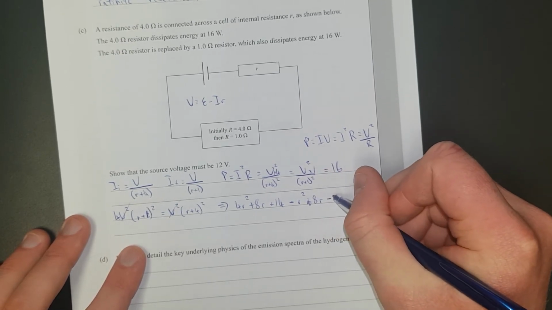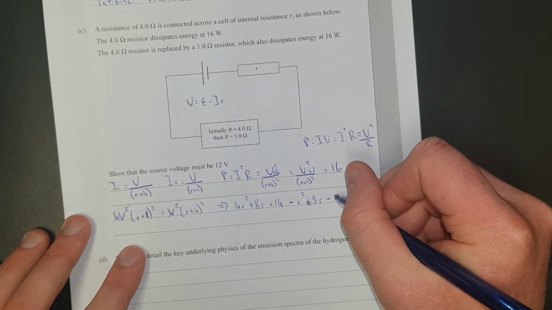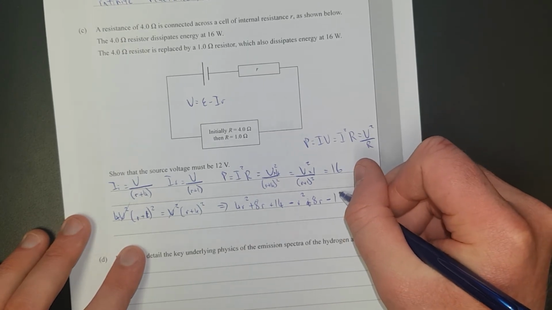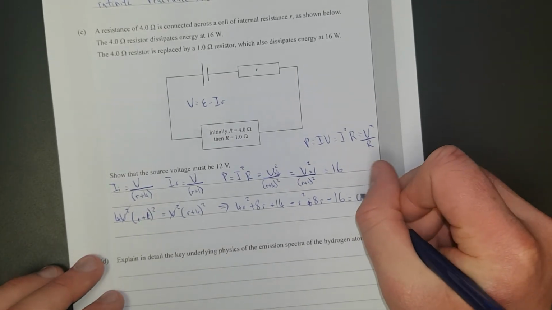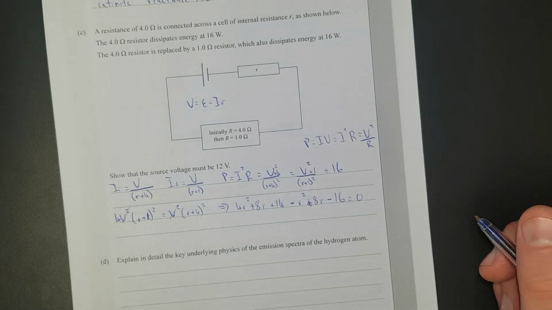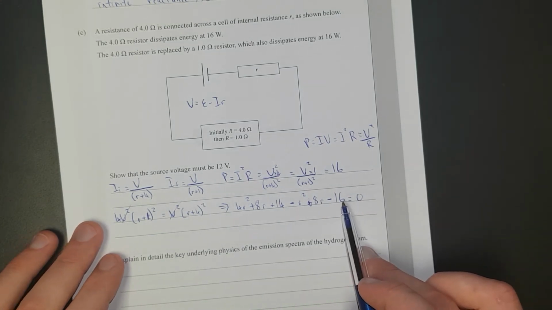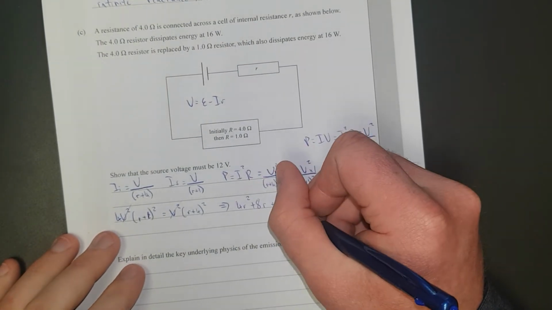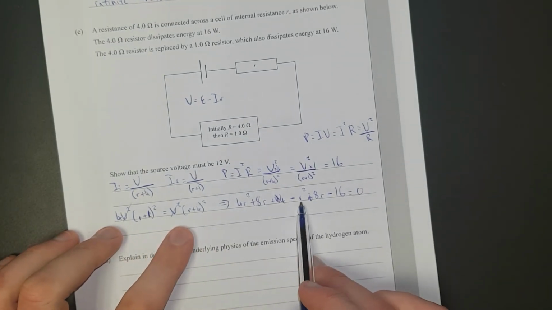Minus 16. I hope I've done that right. Sweet. And that is all equal to 0, and that should cancel out. What do we get? 4, 2. That sounded a bit fishy. This is 4, not 14. Of course it's 4, because it's 1 squared times 4. There we go. That makes more sense.